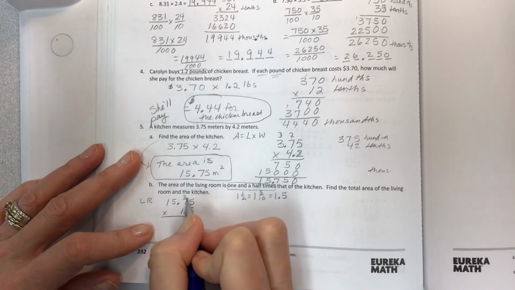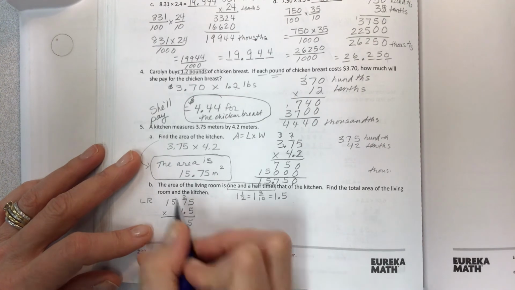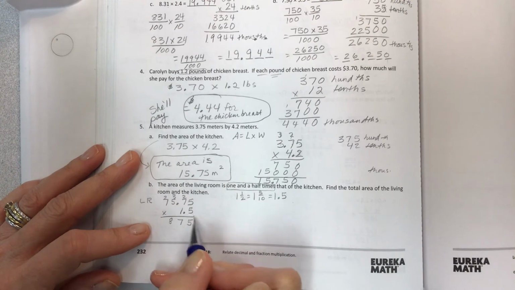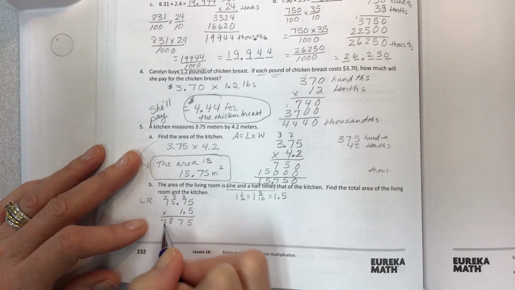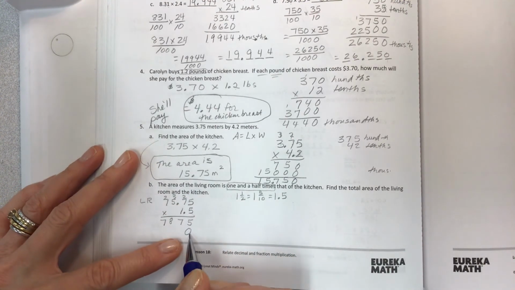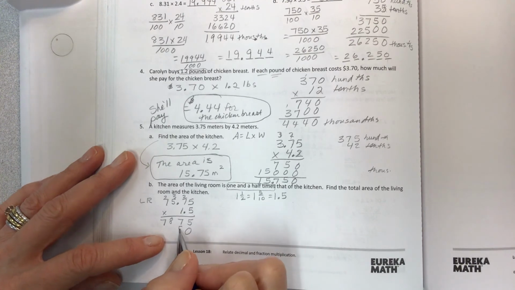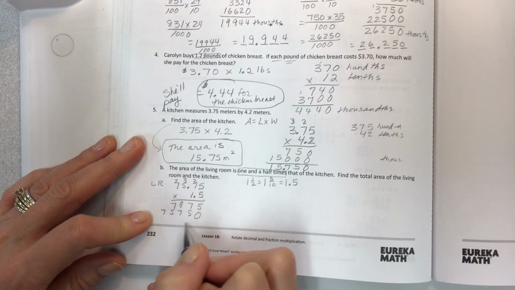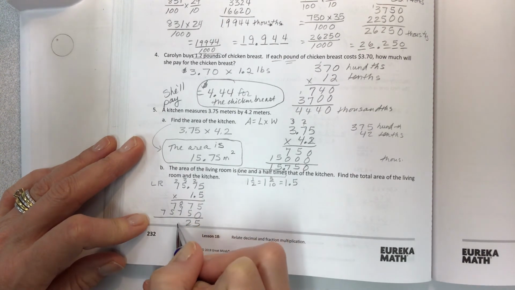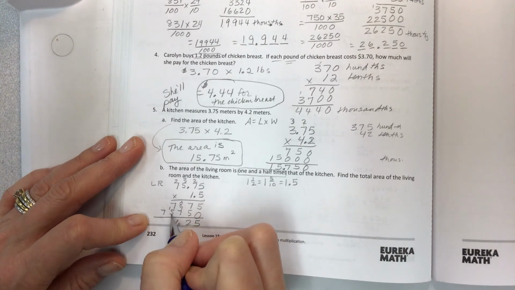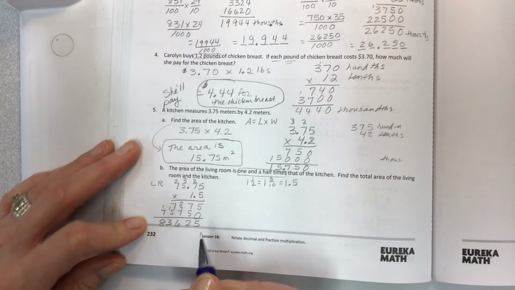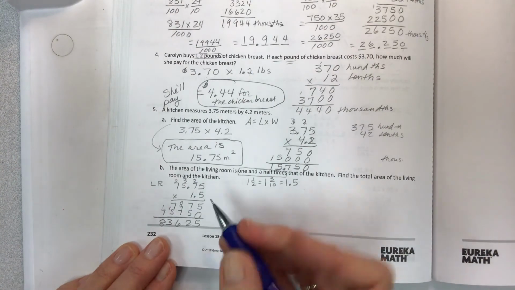5 times 5, 25. We have 35, 36, 37. 25, 26, 27, 28. 5 times 1 is 5 plus 2 is 7. Next row, put the 0. 1 times 5, 5. 1 times 7, 7. 1 times 5, 5. 1 times 7, 7. Add up your partial products. 8 and 8 is 16. 7 and 5 is 12 plus 1 is 13. Carry, and you get 8, 3, 6, 2, 5.